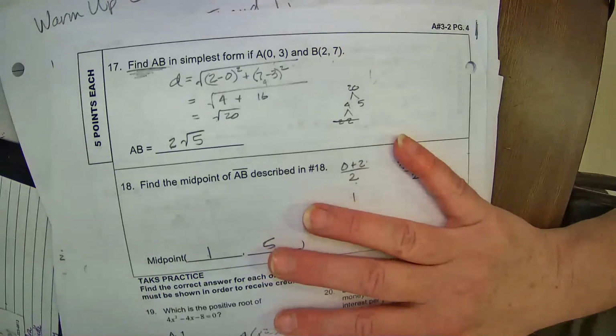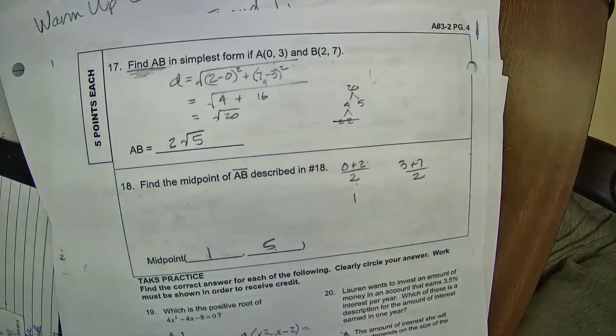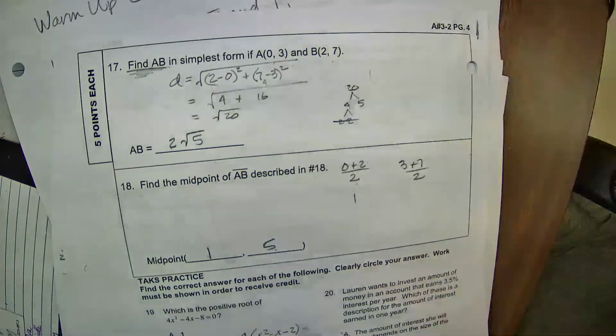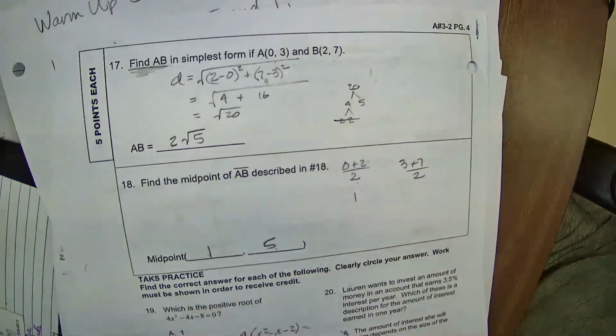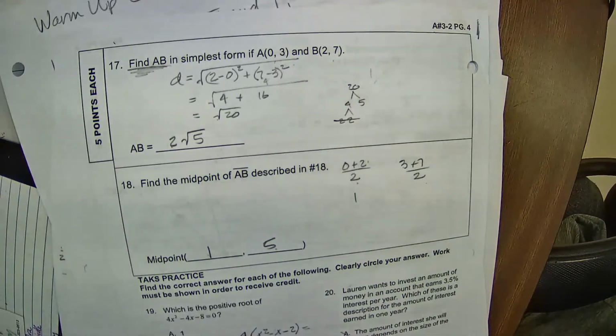So clear your desk. I tell you what, if you want to use your notes, you can use your warm-ups. You can use your warm-ups because we have problems like this on all of them. Warm-ups, the composition book.